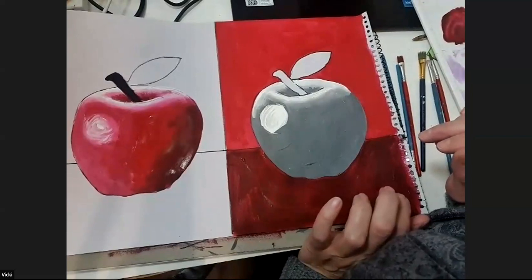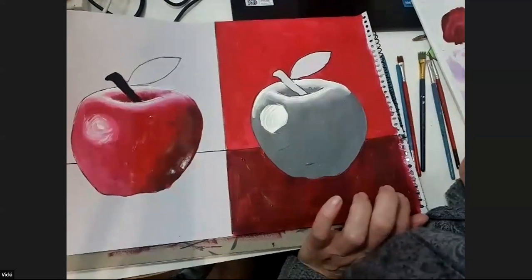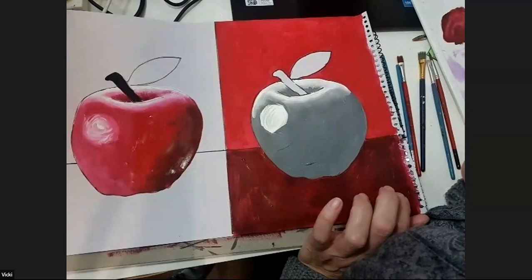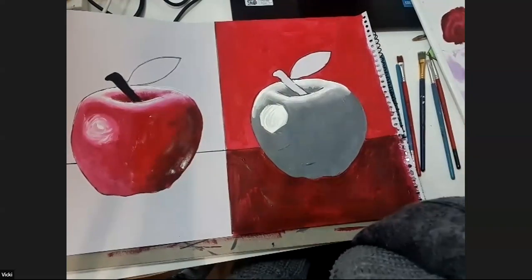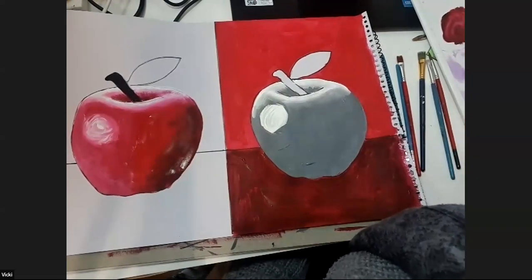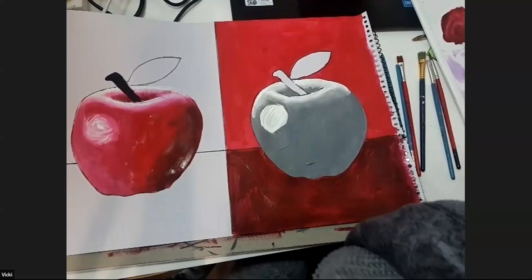What are you up to? Show me, the gray apple. Show me your work. You're way too fast. Ooh, that coloring is gorgeous. My apple. Okay, keep going, keep going. I'll wait for you. That's fantastic.